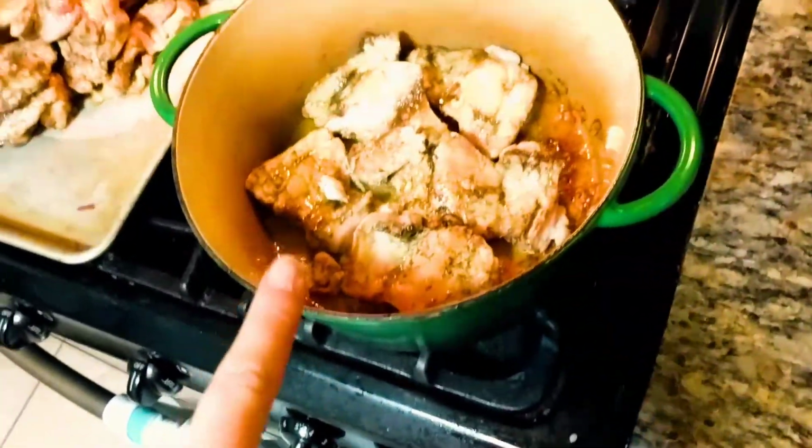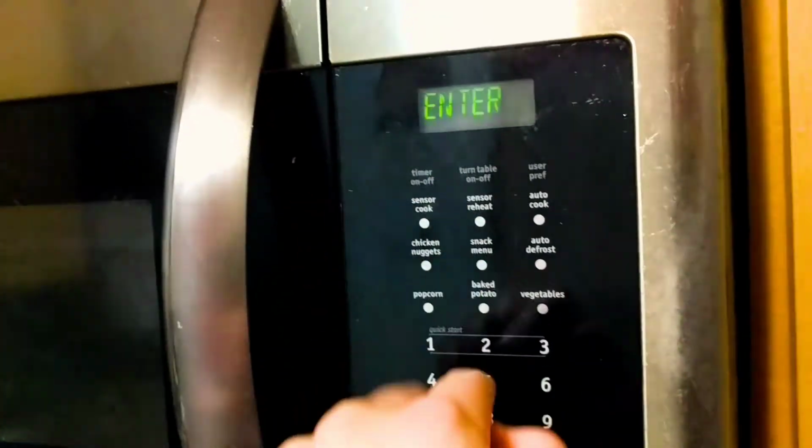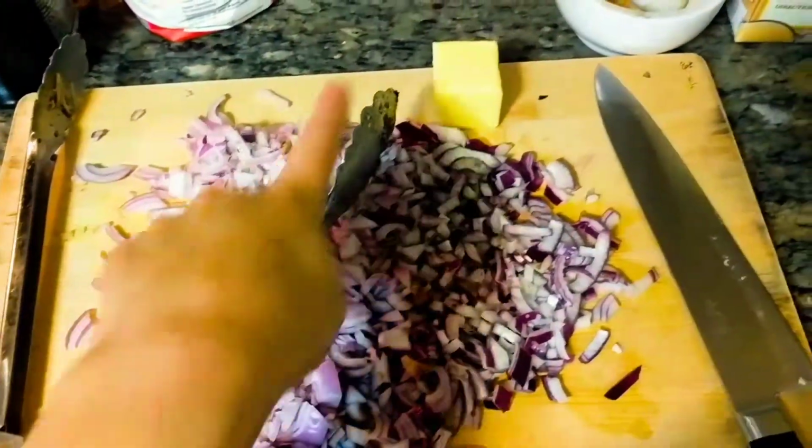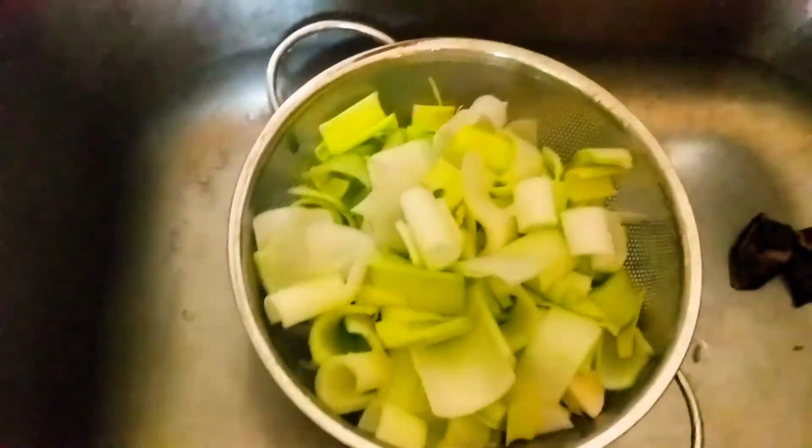The chicken is finishing up browning. We have about 5 minutes left on that. And let's see, I cut up the onions, I have the butter and the flour ready, and my leeks are all clean.